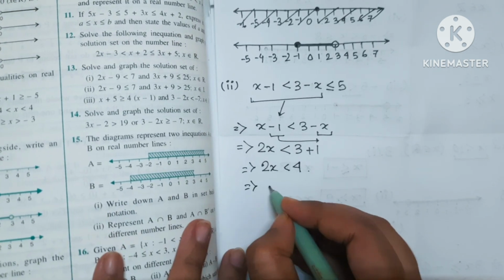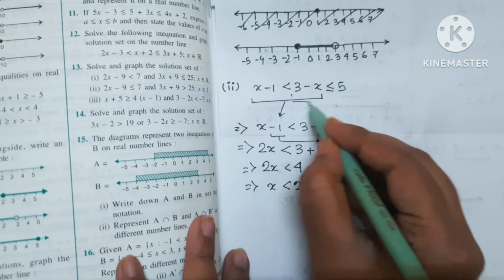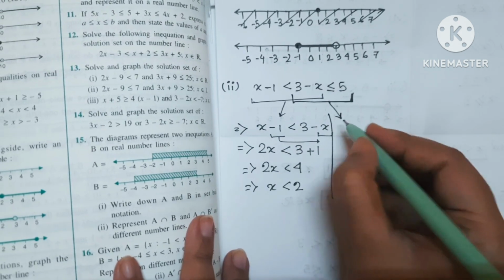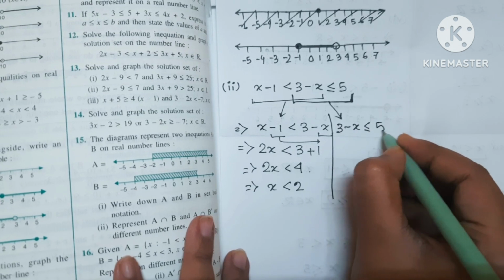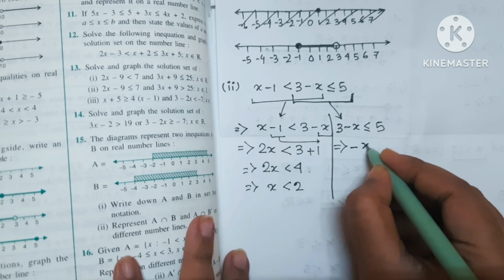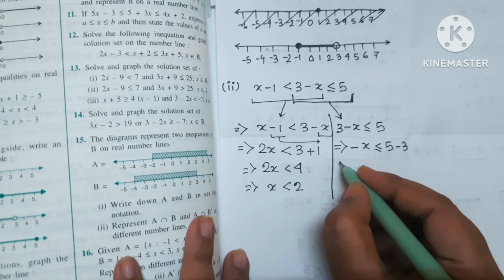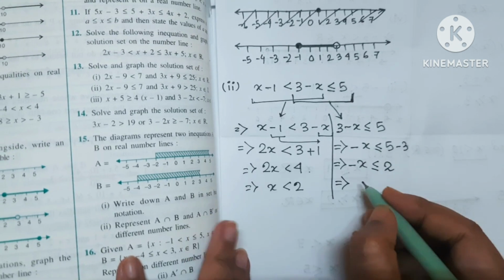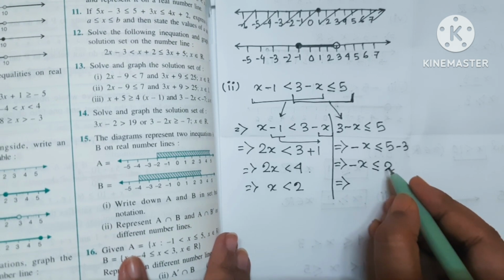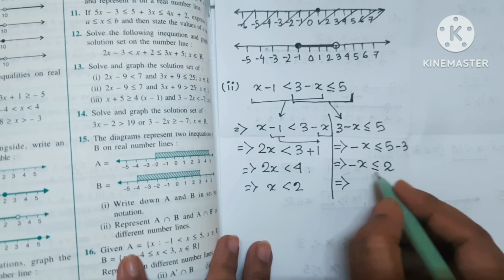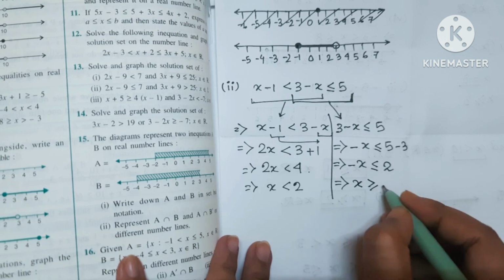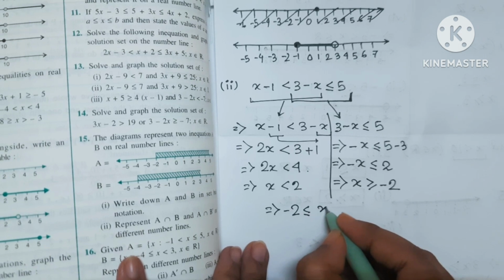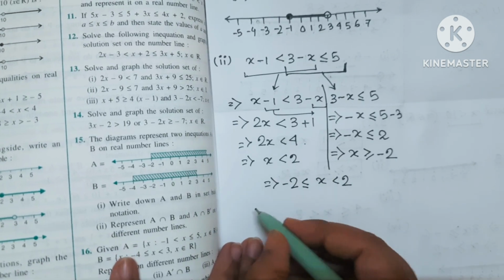Okay, that implies x less than 2. And this part, if you consider this part, 3 minus x, that is less than or equal to 5. So minus x, that is less than or equal to 5 minus 3, minus x, that is less than or equal to 2. So if you change the sign of both terms, x greater than or equal to -2. So that means -2 less than or equal to x less than 2. That will be our range.